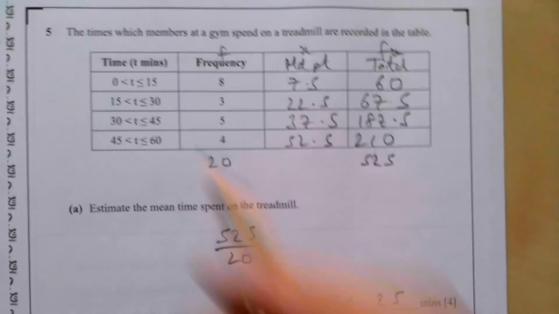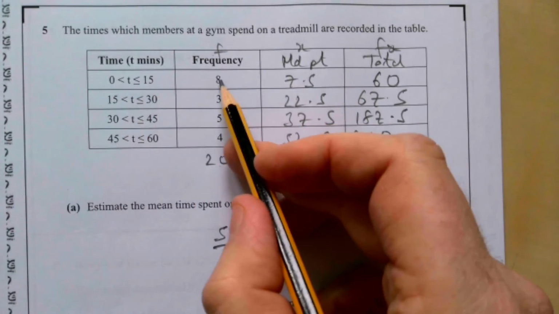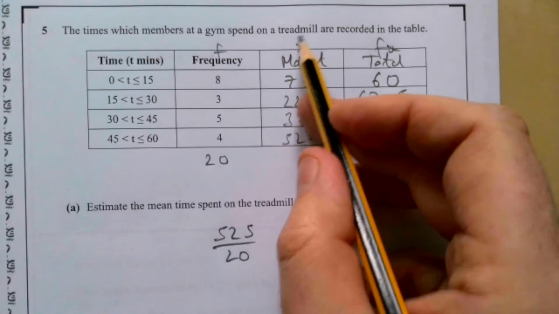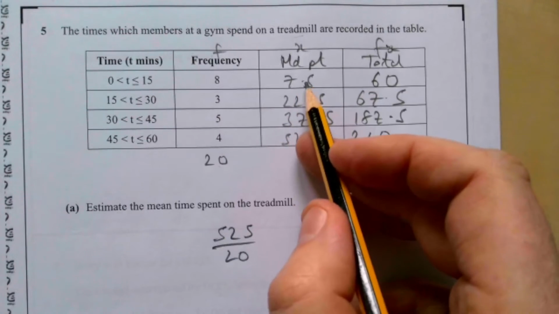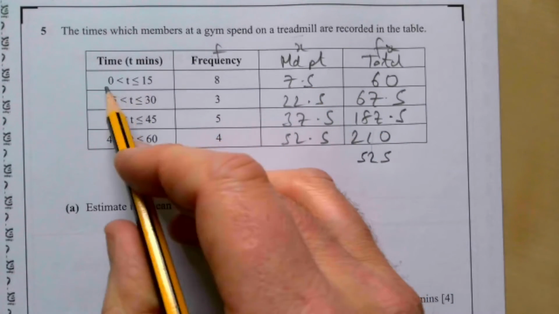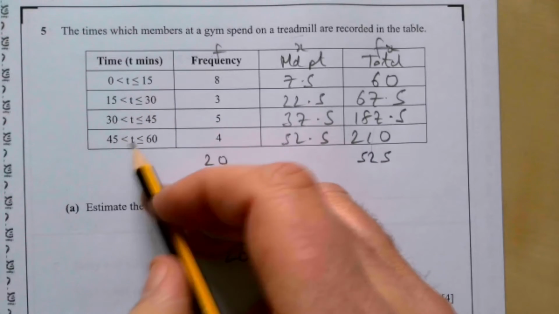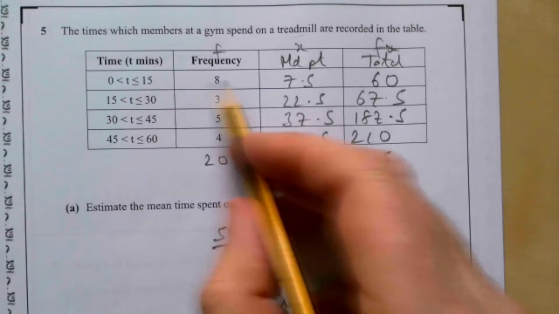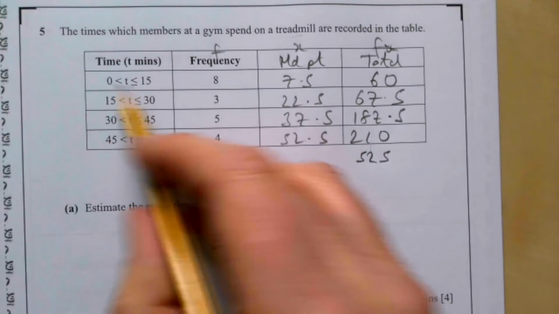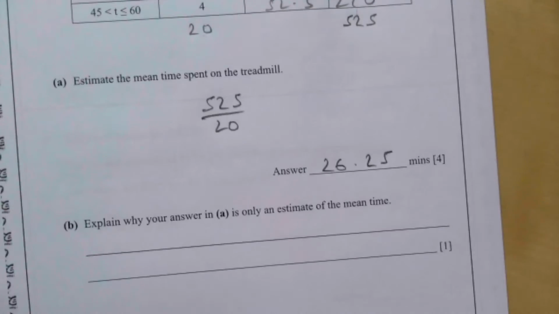Explain why your answer in A is only an estimate of the mean time. Well, the way this works for grouped frequency is we just assumed all 8 of these were on the treadmill for 7.5 minutes. All 8 of them may have been on for 1 minute. It's anywhere between 0 and 15. So for a grouped frequency, it's only an estimate. So it's our best guess.